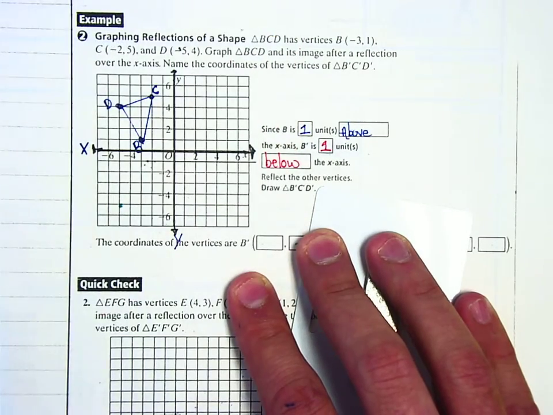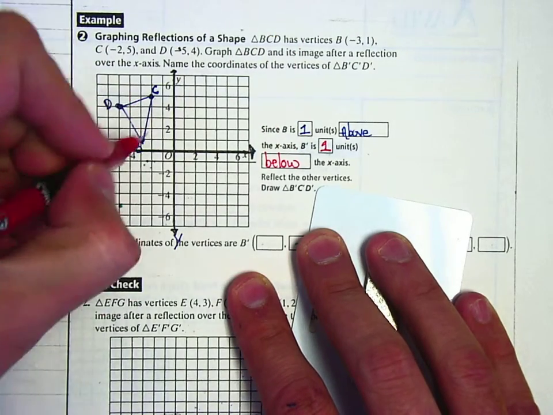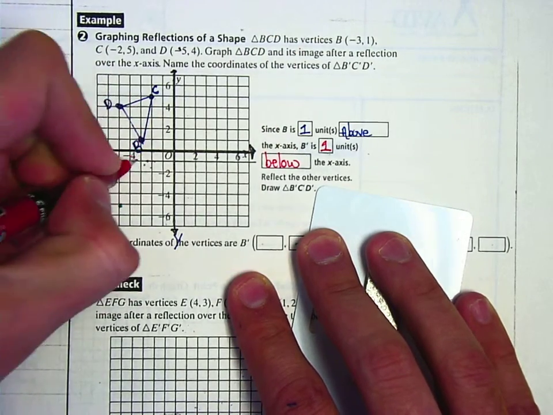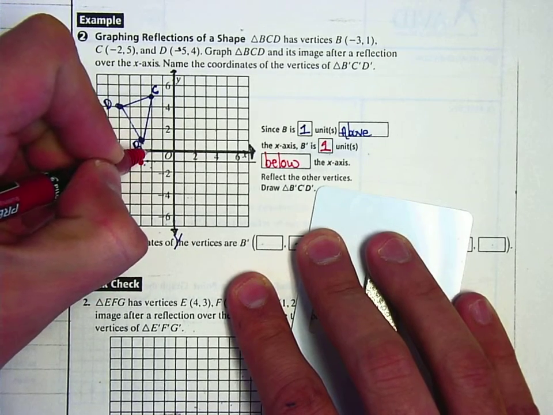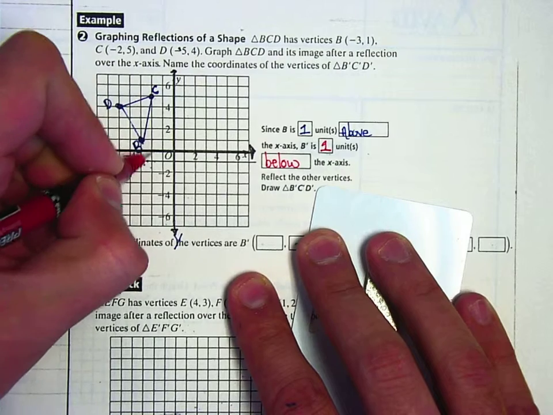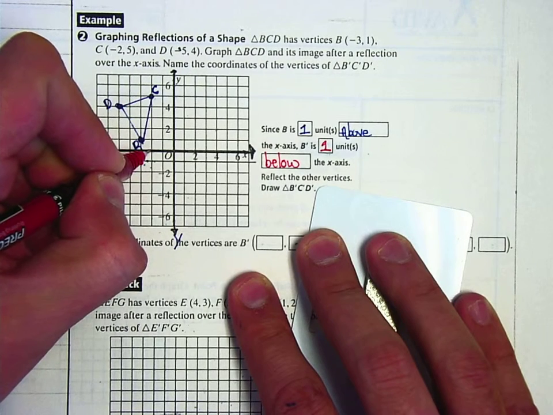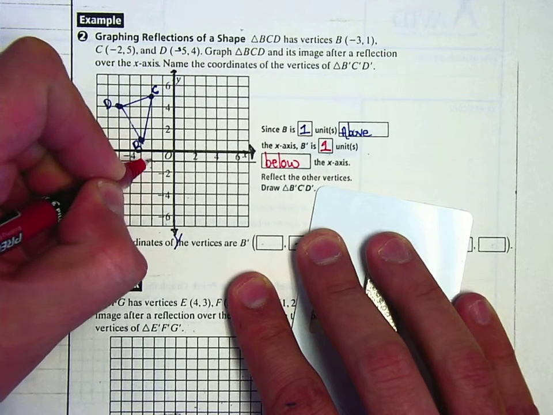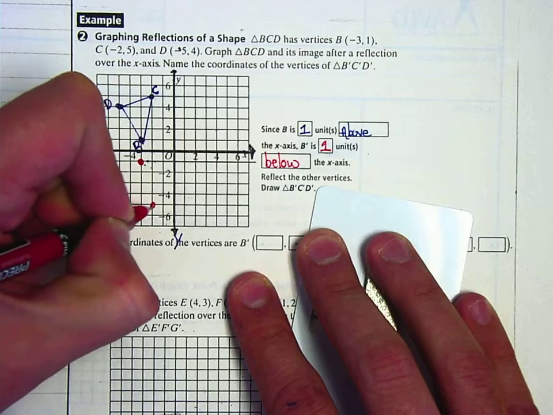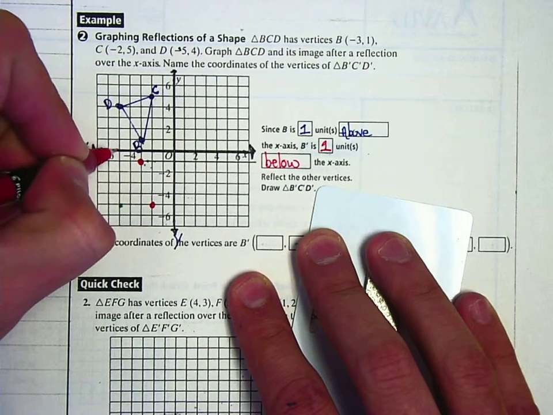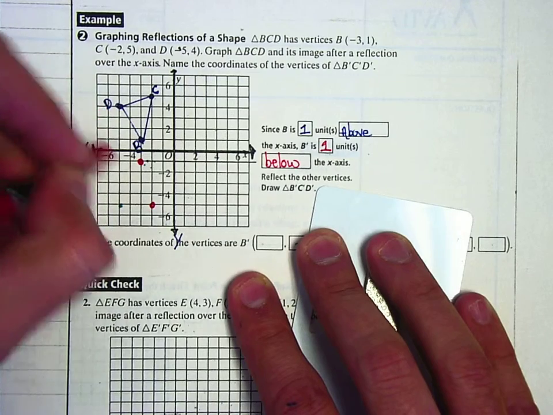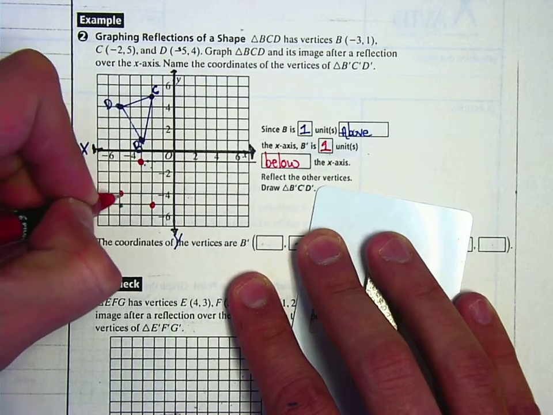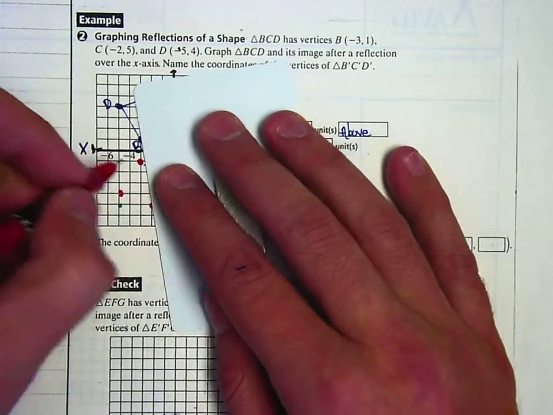So now let me go ahead and draw all 3 points reflected. So B was above, so B prime was 1 below. So going to this line, point C was 5 units above, so point C prime will be 5 units below the x-axis. 1, 2, 3, 4, 5. D was 4 units above the x-axis, so D prime will be 4 units below. I'll go ahead and connect my points.